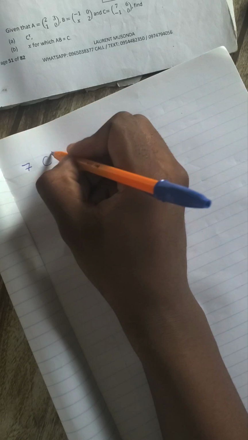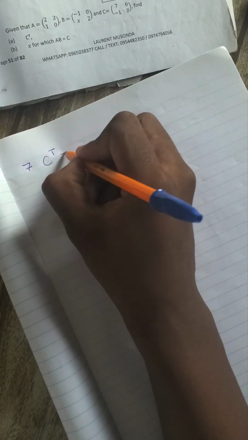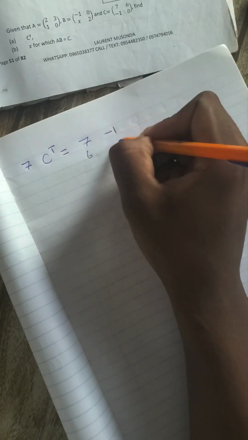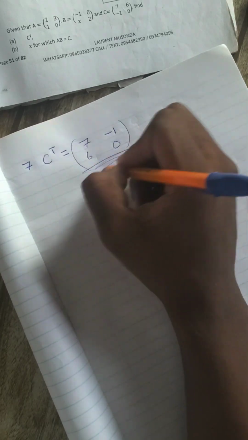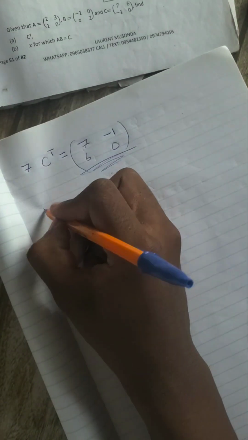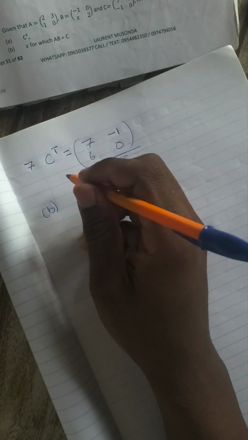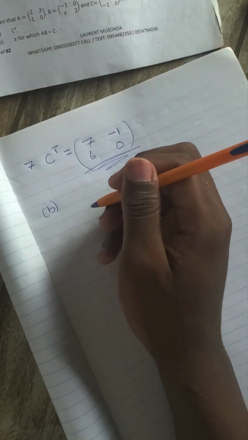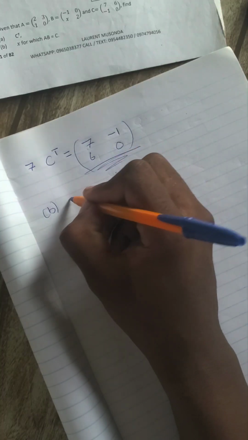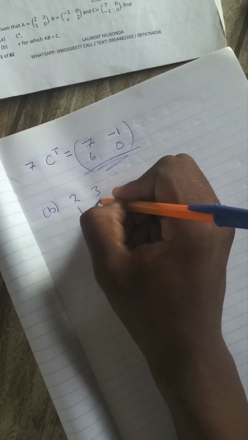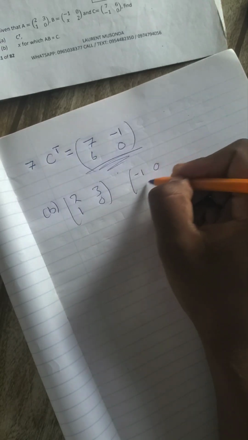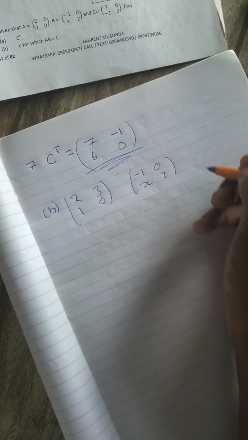Question 7 wants C transpose, which is going to be 7, 6, -1, 0. And this is C complement. Then B wants me to find the value of X for which AB equals C. So what's actually going to be happening is this here. You've got 2, 1, 3, and 0. And on the other part, you've got -1, 0, X, and 2.